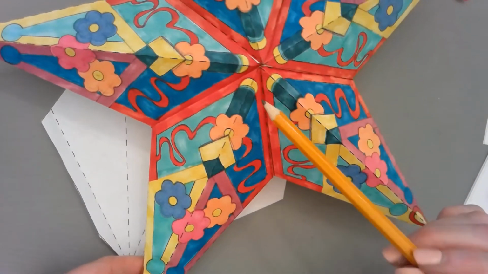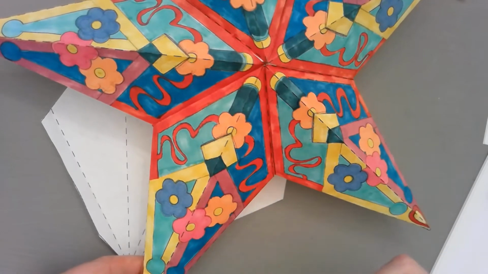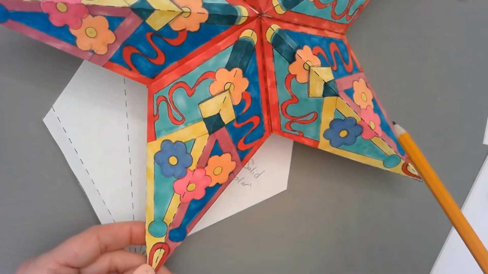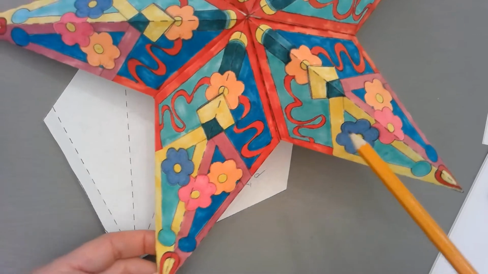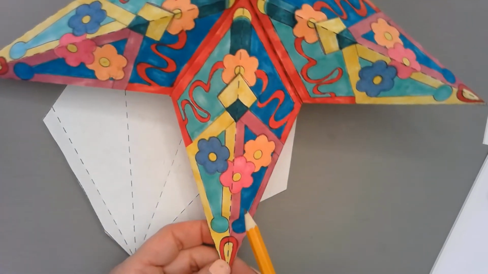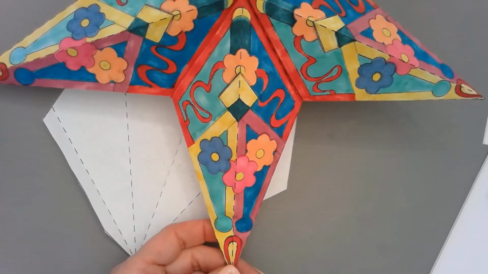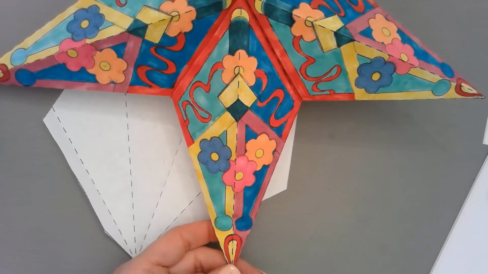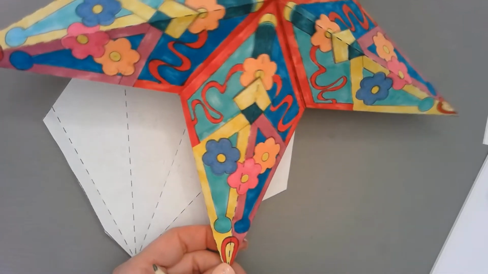So you are going to draw one design on one point of the star, and then you'll actually repeat the design. If you look at mine, it's a mixture of organic and geometric shapes and lines. When you have a variety like that, it's interesting.